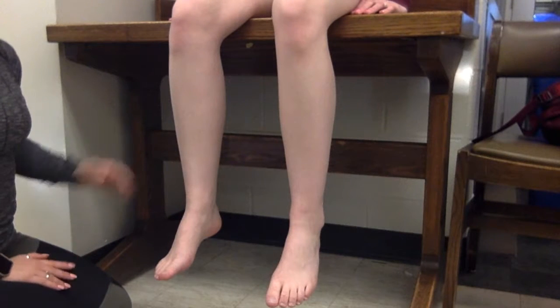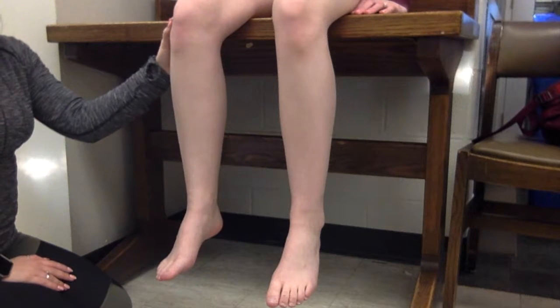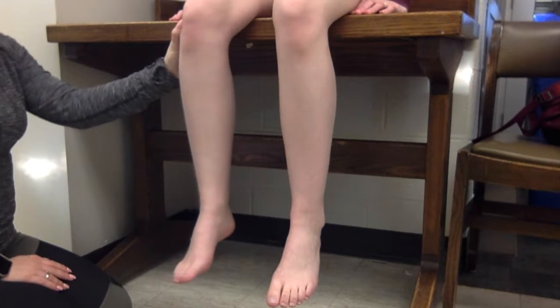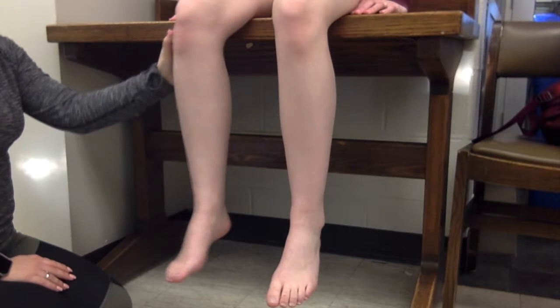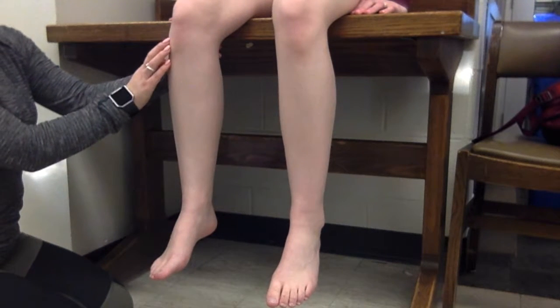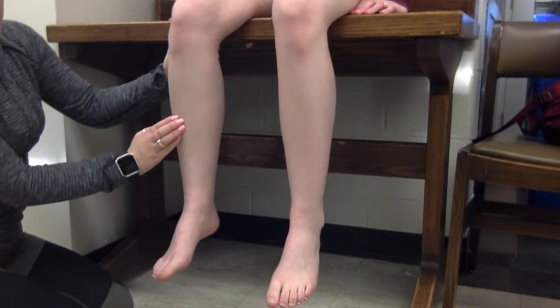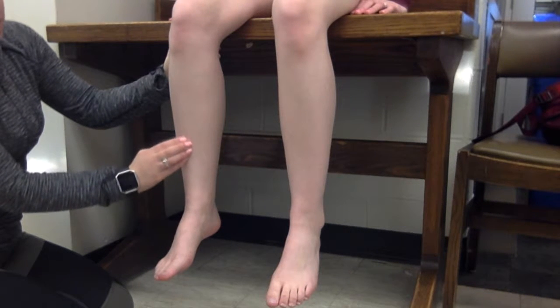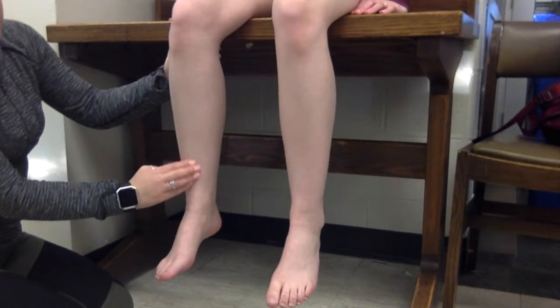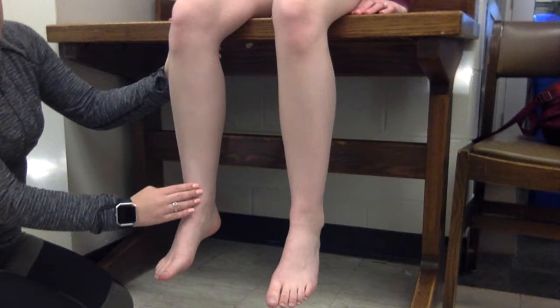Tibialis anterior originates at the lateral condyle and proximal half of the lateral surface of the tibia, interosseous membrane, and deep fascia and lateral intermuscular septum. It inserts on the medial and plantar surface of the medial cuneiform bone and base of the first metatarsal bone.